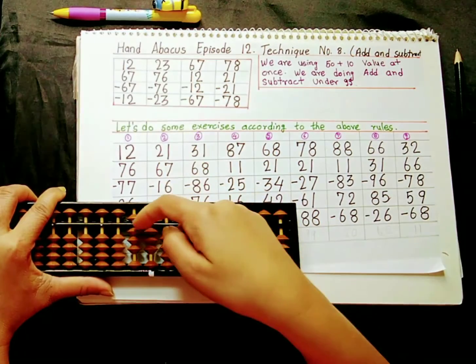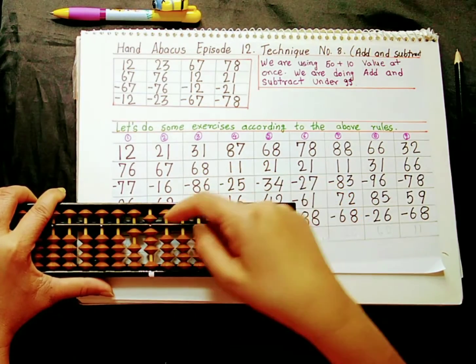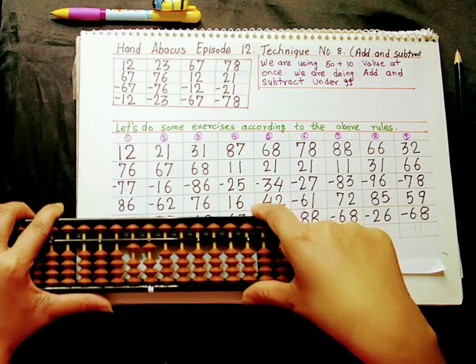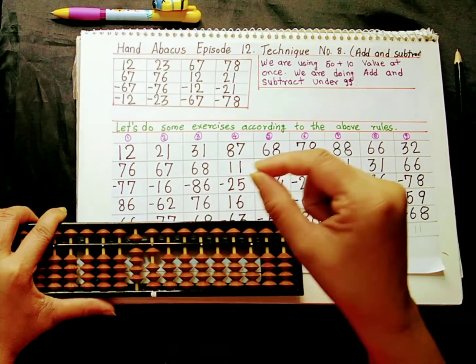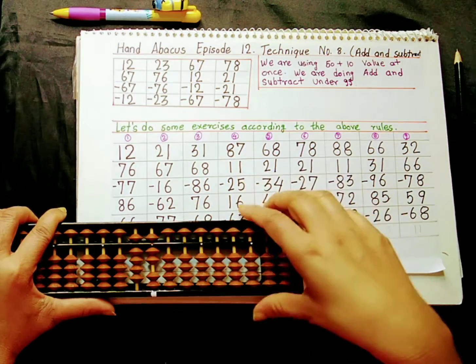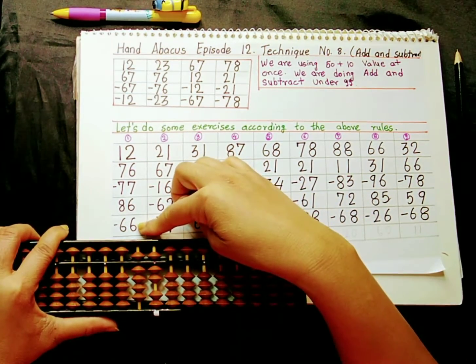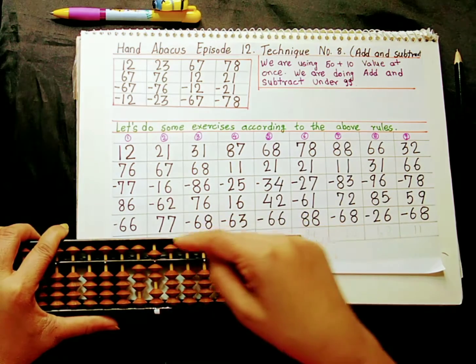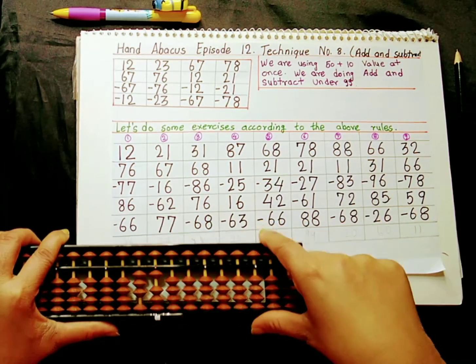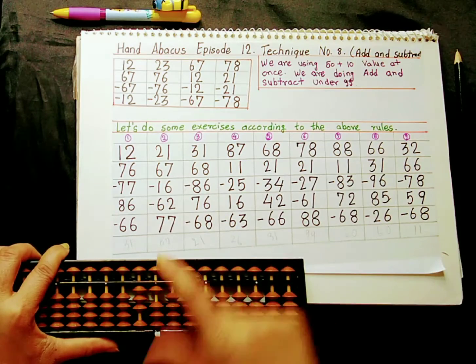First add 12, 1 to 12, 76, 5 and 20, 76, 5 and 1, 6. Reduce 77, 50 and 20 for 70, 5 and 2 for 7. Add 86, 50 and 30 for 80, 5 and 1 for 6. Reduce 66, 50 and 10 for 60 and 5 and 1 for 6, and your answer is 31.